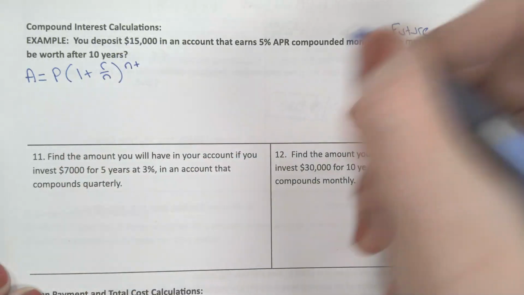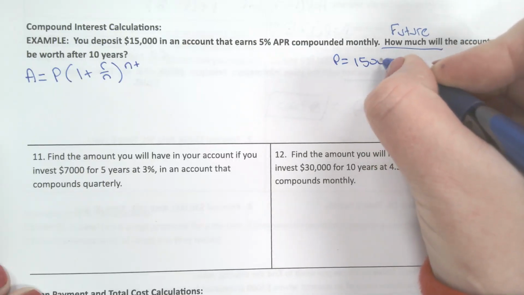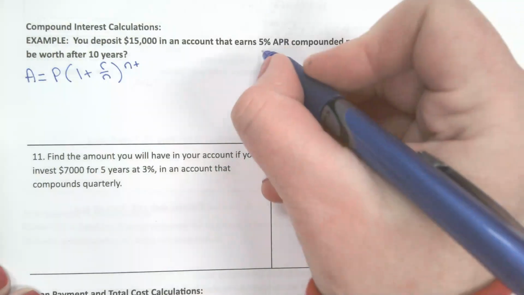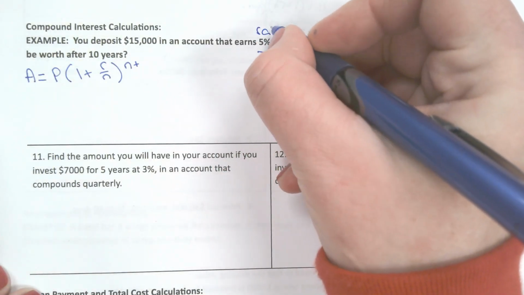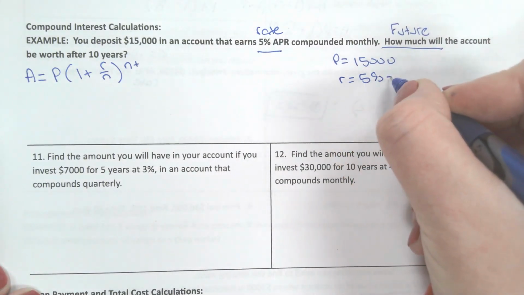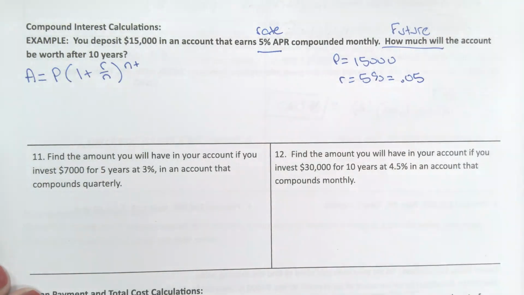I'm going to deposit $15,000, so that is my P, my initial amount. It earns 5% APR. That is my rate. So I turned 5% into a decimal. I got 0.05.